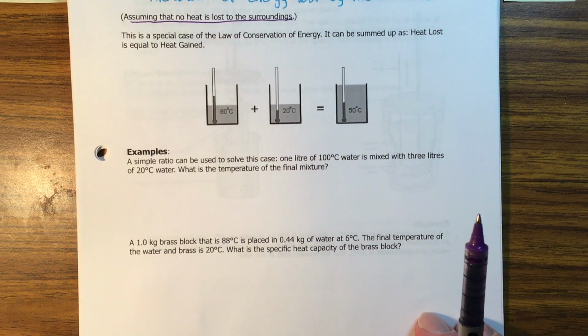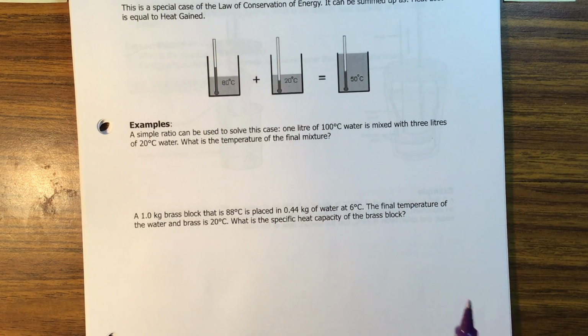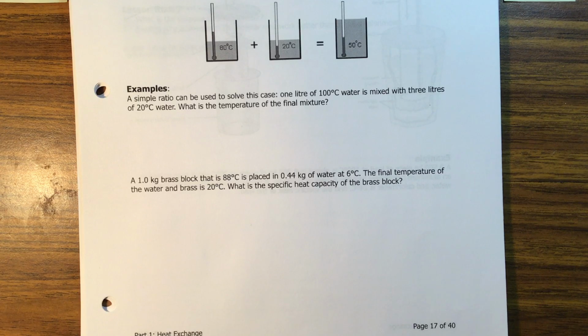Now let's take a look at a couple of examples. Our first example is pretty simple. A simple ratio can be used to solve this case. 1 liter of 100 degrees Celsius water is mixed with 3 liters of 20 degrees Celsius water. What is the temperature of the final mixture?